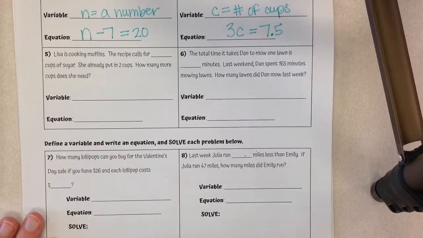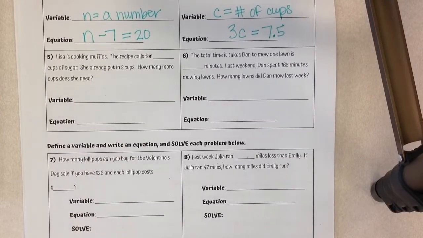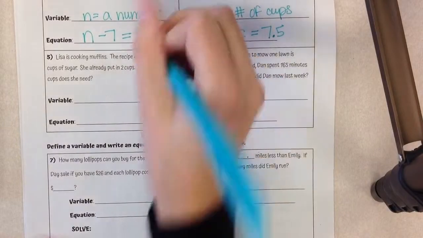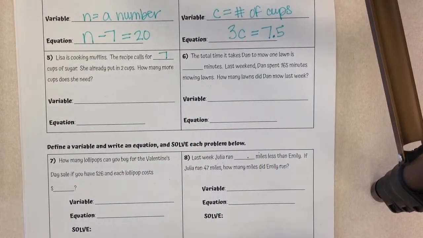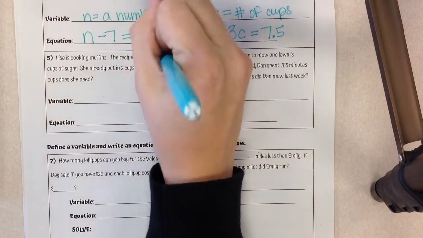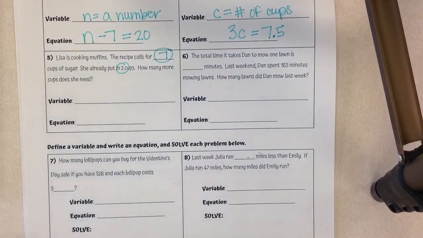All right, number 5. Lisa is cooking muffins. The recipe calls for 7 cups of sugar. She already put in 2 cups. How many more cups does she need? So let's circle our numbers. We have 7. We have 2.